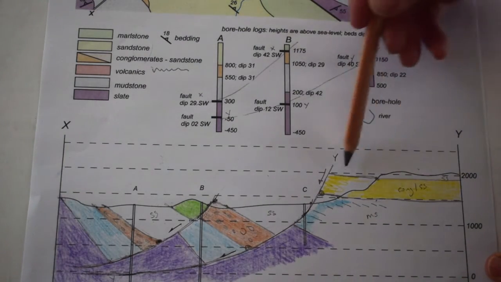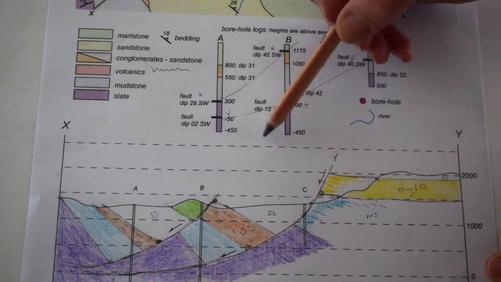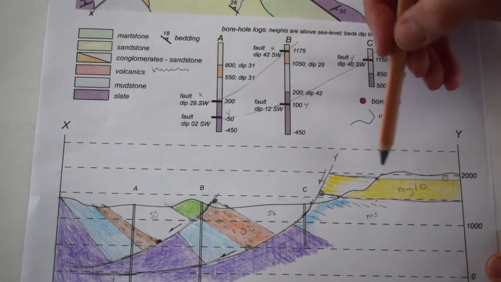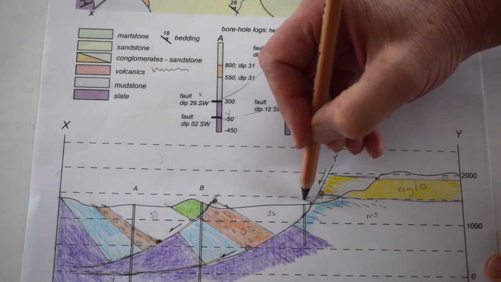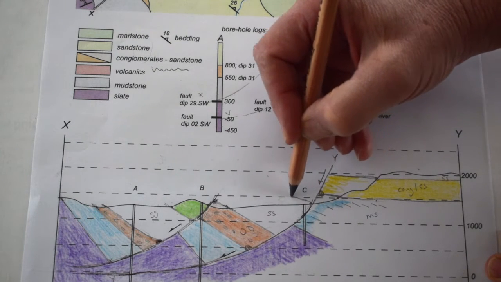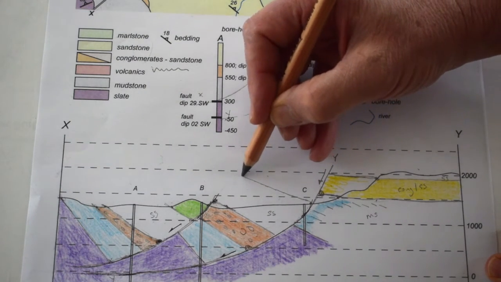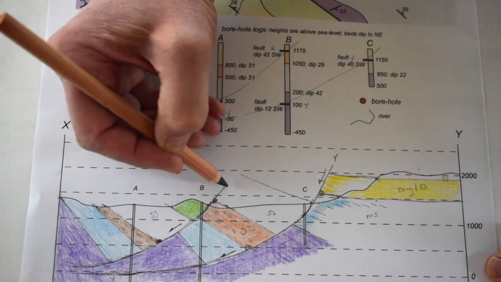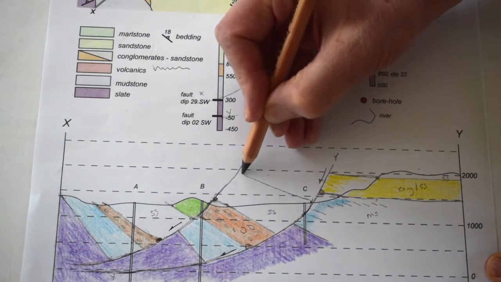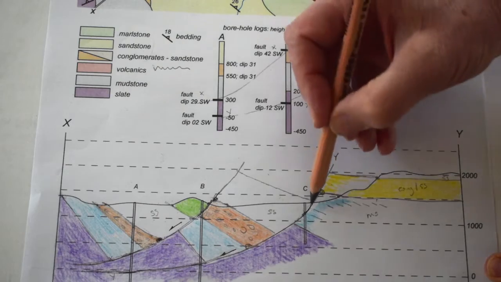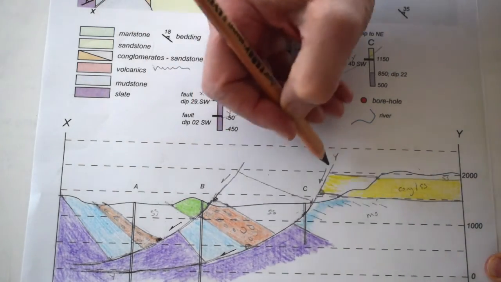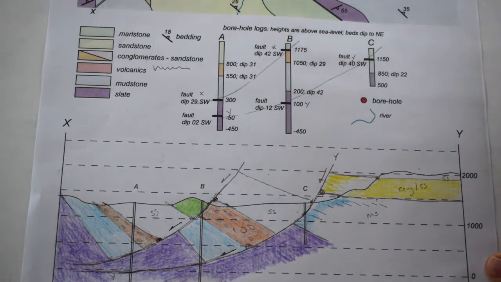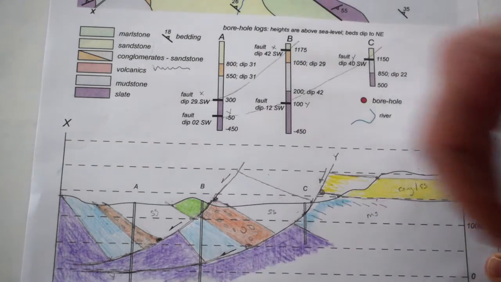Finally, I just want to be explicit about where some of these other units go. So even though our milestone doesn't come into outcrop, I'm just going to draw it up like this to show the offset of the milestone here and the fault that comes through like this, just so that we can show the full offset arrangements of the faults and how they downthrow the units incrementally from one fault block to the next.